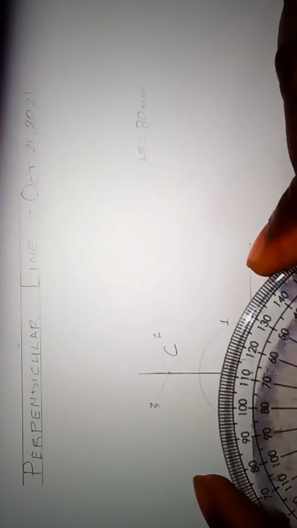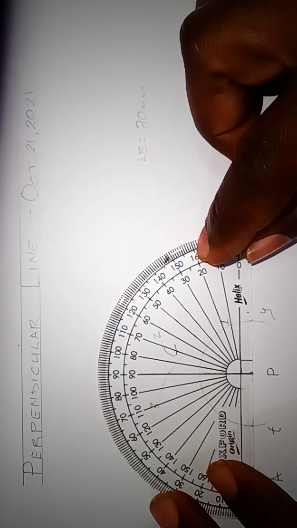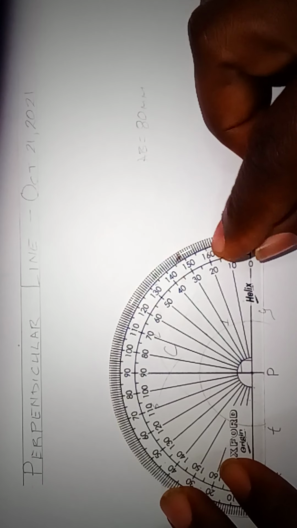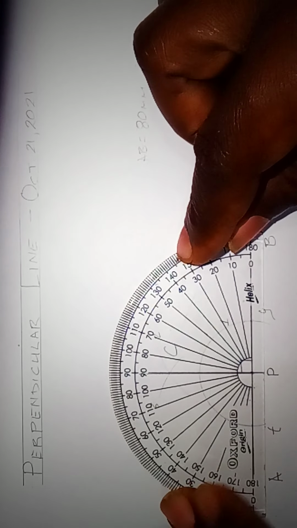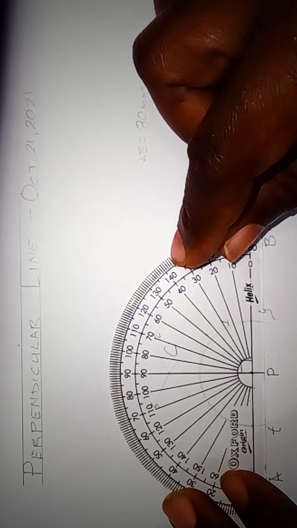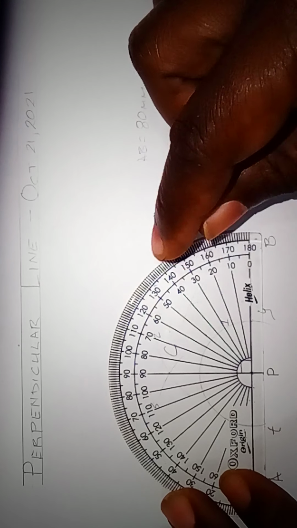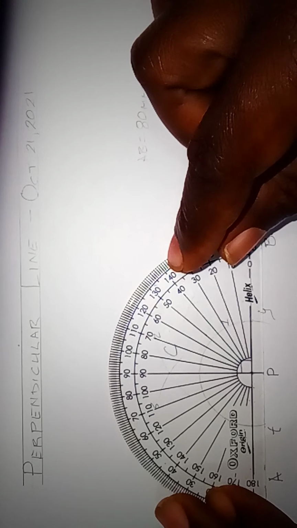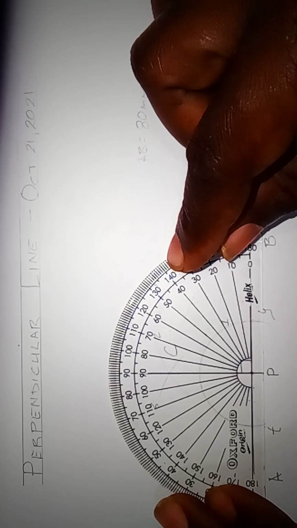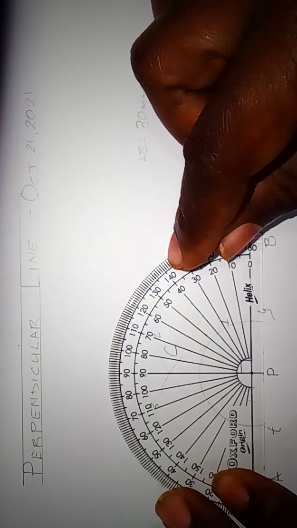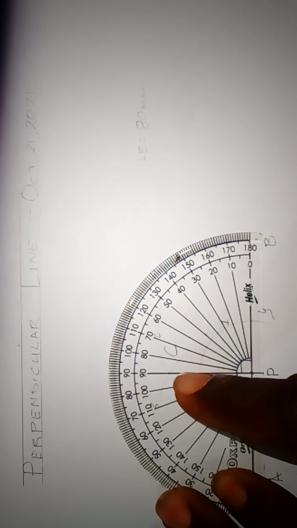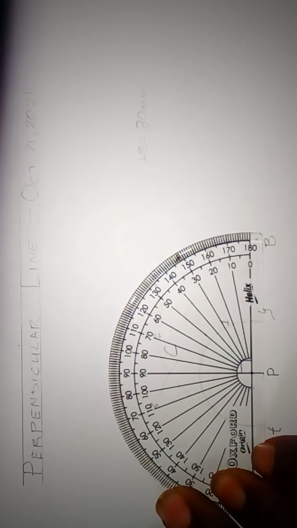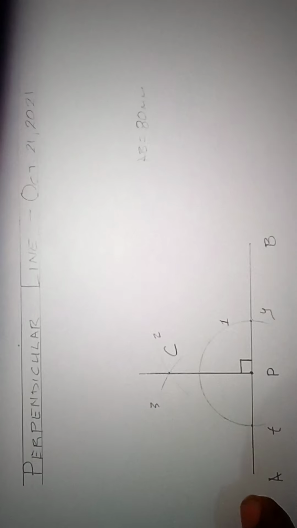So let's take the protractor and measure now. I put the center and the baseline on the center of P, and the baseline aligns with line AB, and based on what I'm seeing, the vertical line runs through the 90-degree line in relation to the baseline. So we have a perfect perpendicular construction.